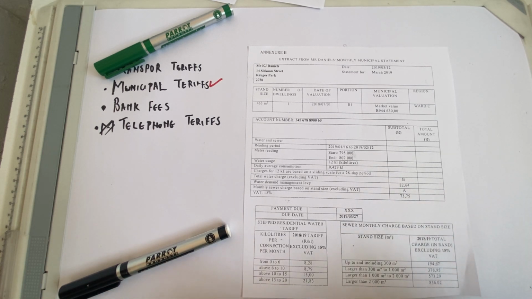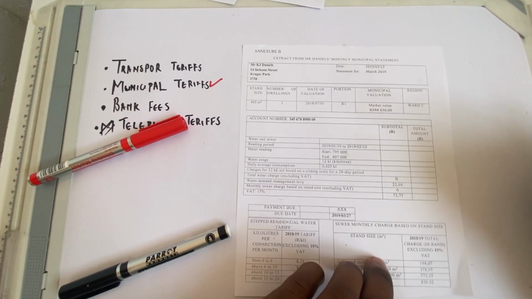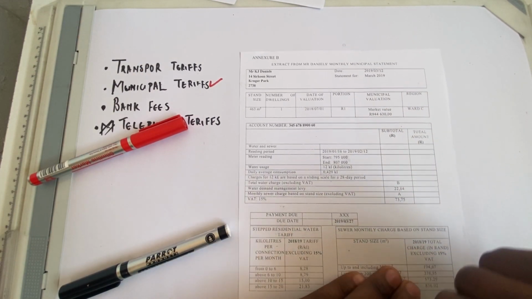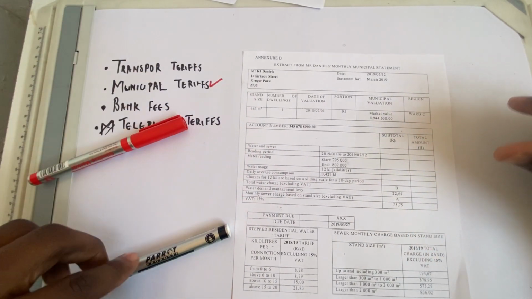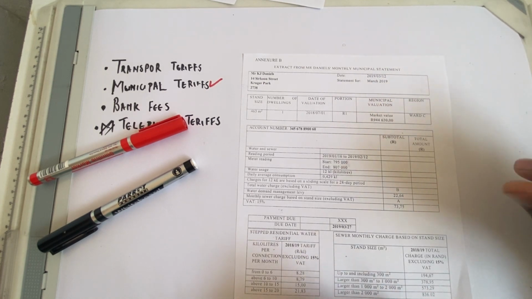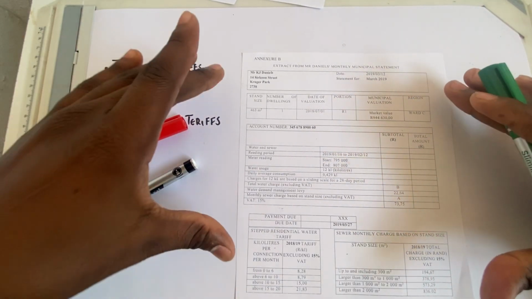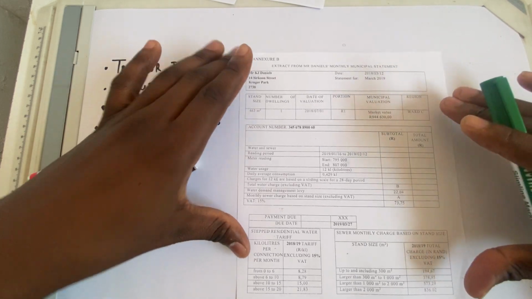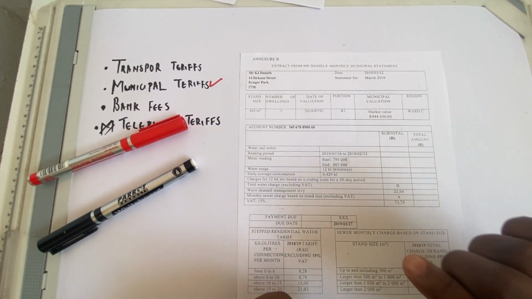Now on the municipal tariffs, how do we read the information they have given you? Sometimes don't jump to conclusions about certain things and let them confuse you. Since this document is an extract from the municipality's monthly statement, there's supposed to be information for the place this document is built on.